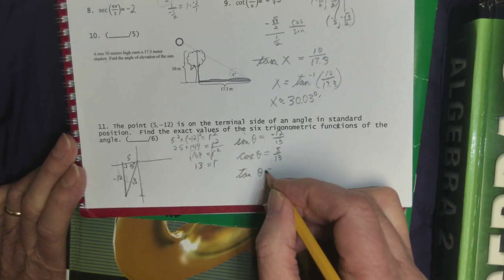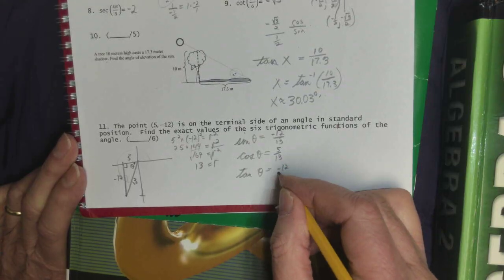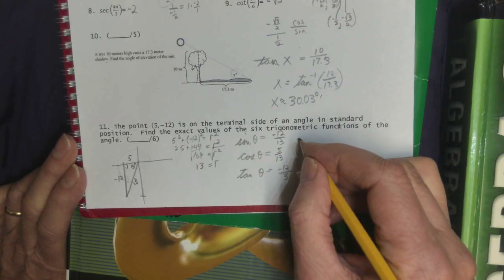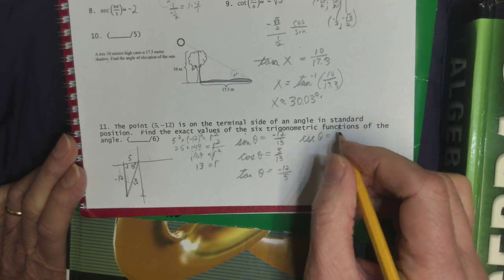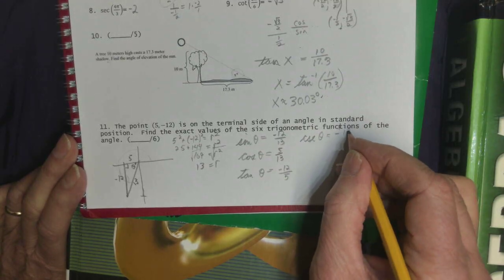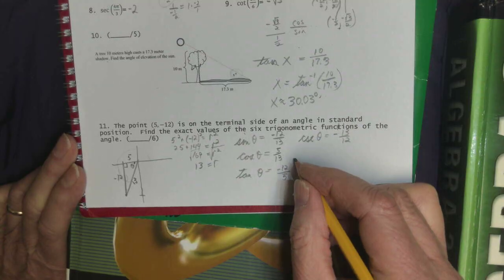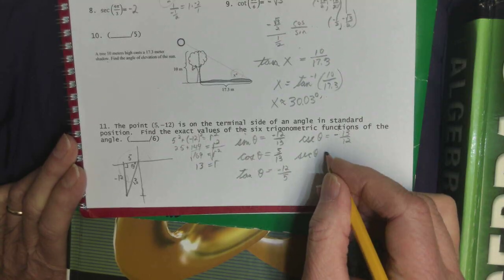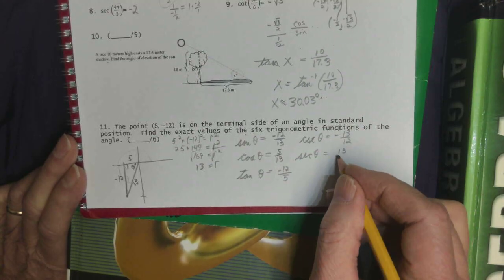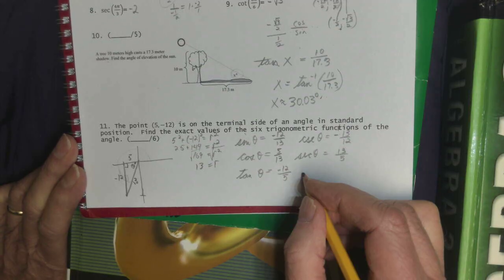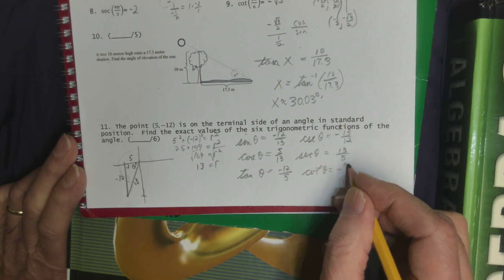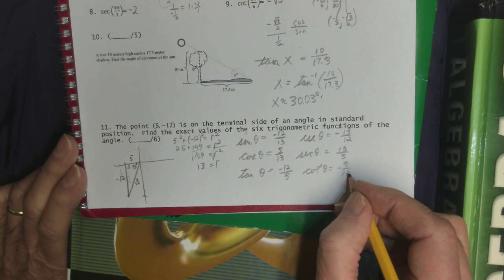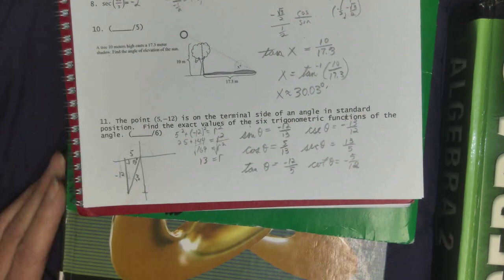Tangent of theta is opposite over adjacent. Cosecant theta is the reciprocal of sine. Secant of theta is the reciprocal of cosine. And cotangent theta is the reciprocal of tangent. All right.